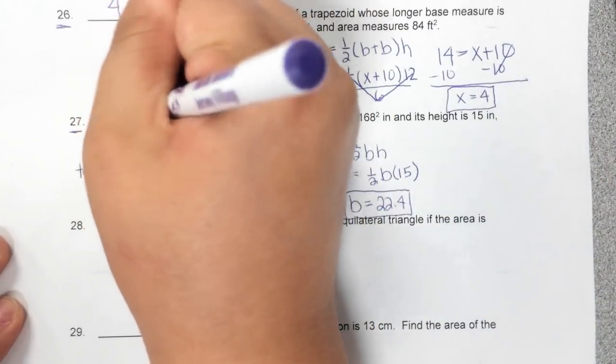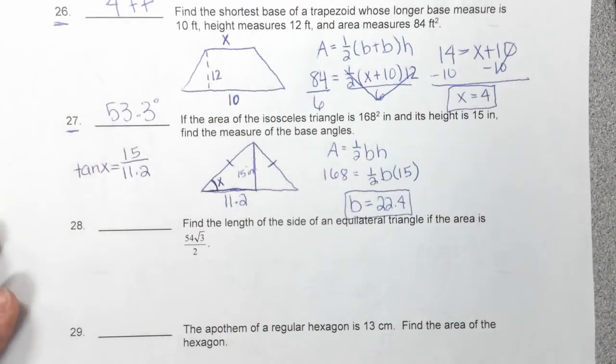Miss, how come whenever you type in sine in the calculator, you do a smaller number over a bigger number, it doesn't work? Because sine is opposite over hypotenuse. Your opposite can never be bigger than your hypotenuse because your hypotenuse is the biggest side. Oh. Okay?